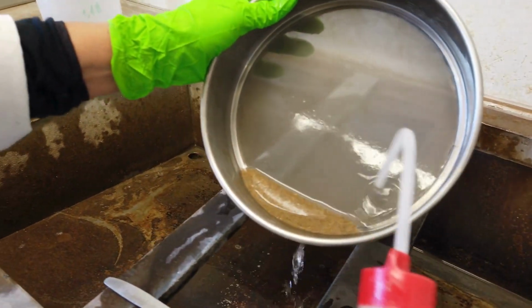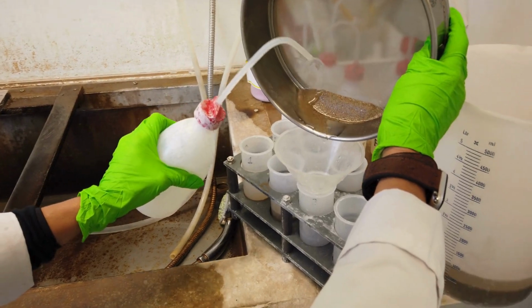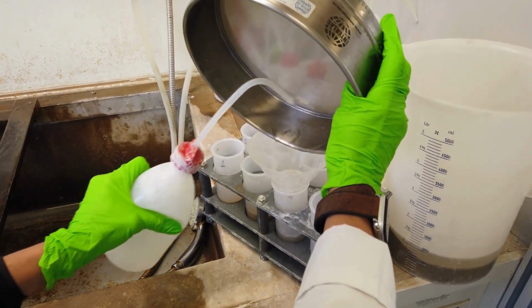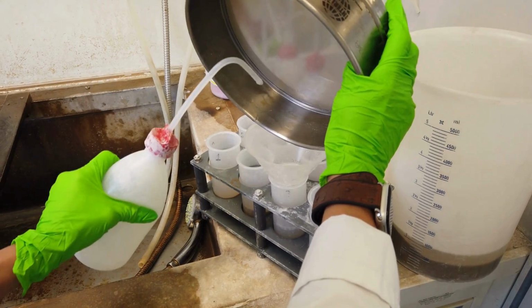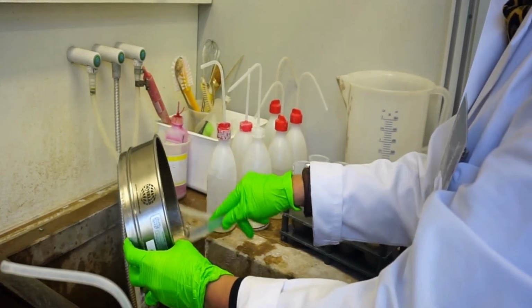The sediment is concentrated to one side of the sieve. Then the sediment is transferred to the centrifuge tubes using Ludox. The sediment to Ludox ratio should be about 1 to 10. It is important to rinse the materials each time you change samples.